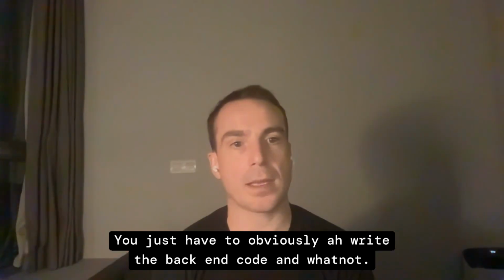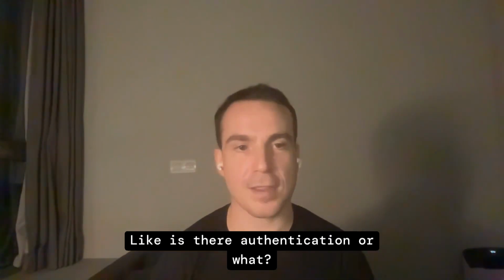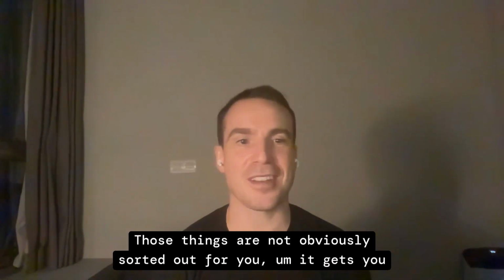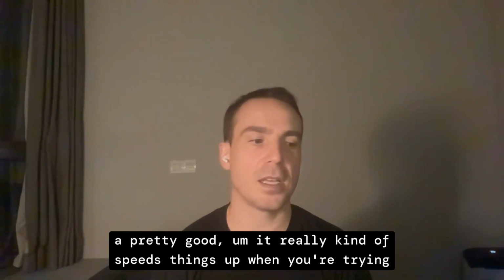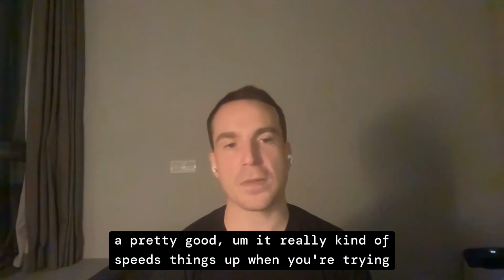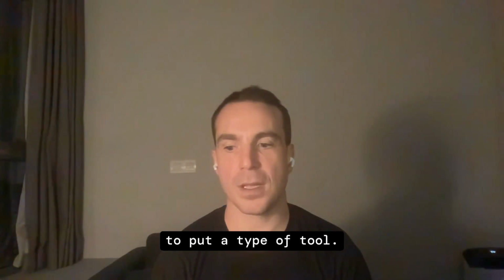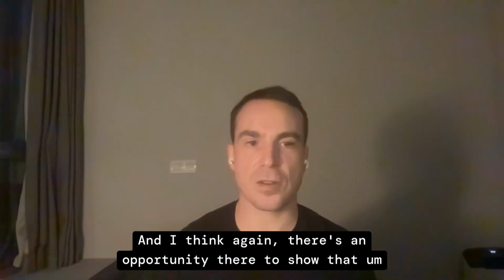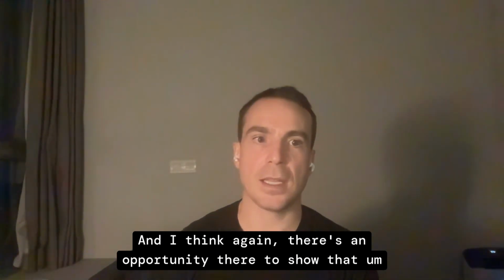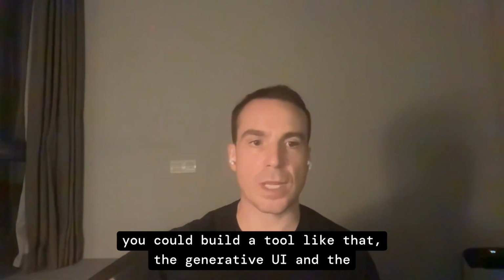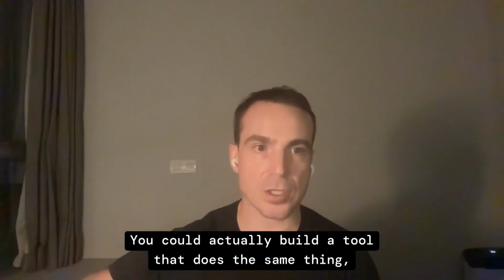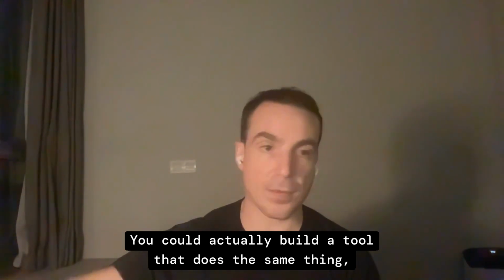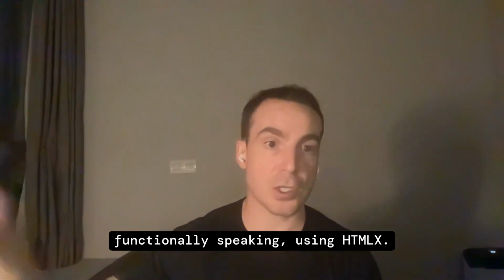write the backend code and whatnot. Is there authentication or what? Those things are obviously not sorted out for you, but it really speeds things up when you're trying to prototype. And again, I think there's an opportunity there to show that you could build a tool like that, the generative UI, the generative AI itself. You could build a tool that does the same thing, functionally speaking, using htmx, and I think it's possible.